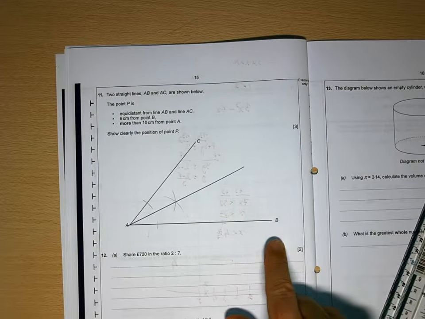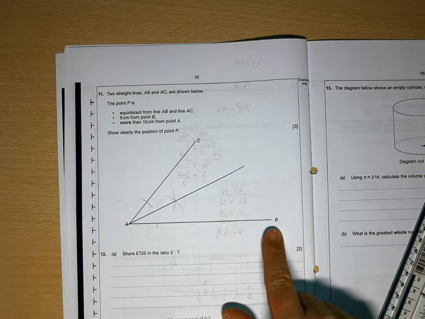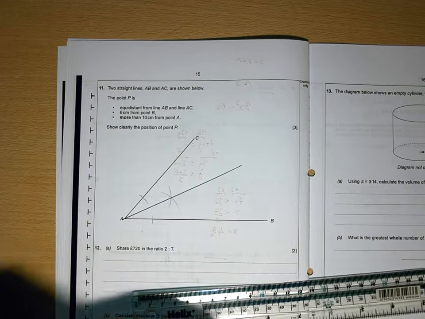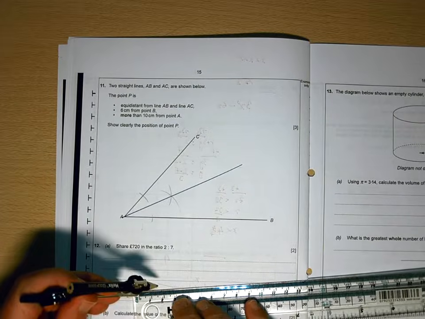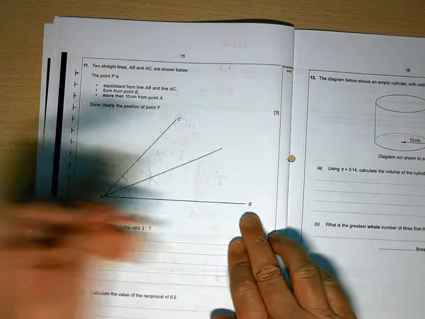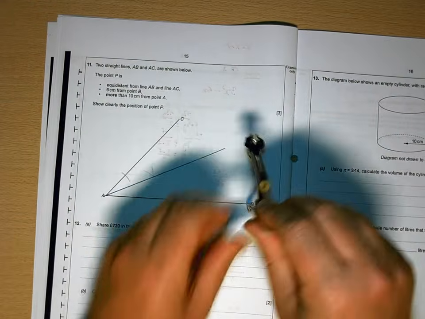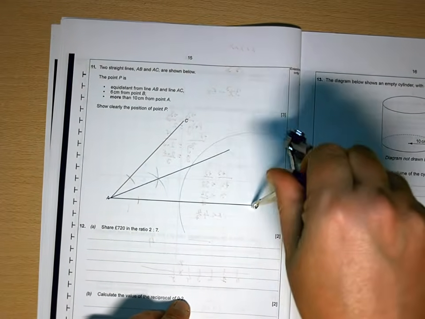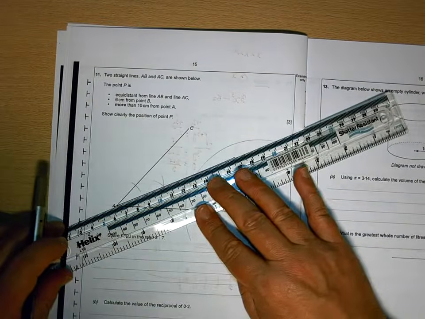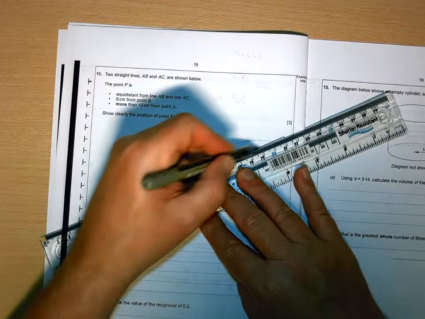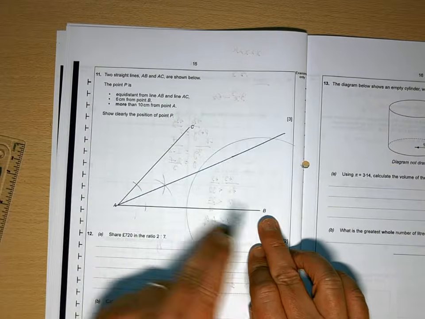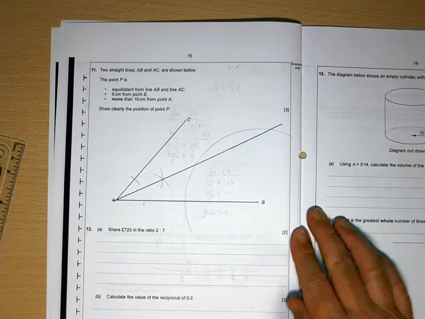We know it is 6 centimeters from point B. So equal distance from a point is part of a circle. So we take our compass again. We need to measure 6 centimeters, which is what we've got there. Put the center on point B and draw our circle. Now that circle is actually going to cross my blue line in two places. So P could be there and be 6 centimeters from B, or it could be there and be 6 centimeters from B. So I need one more condition.